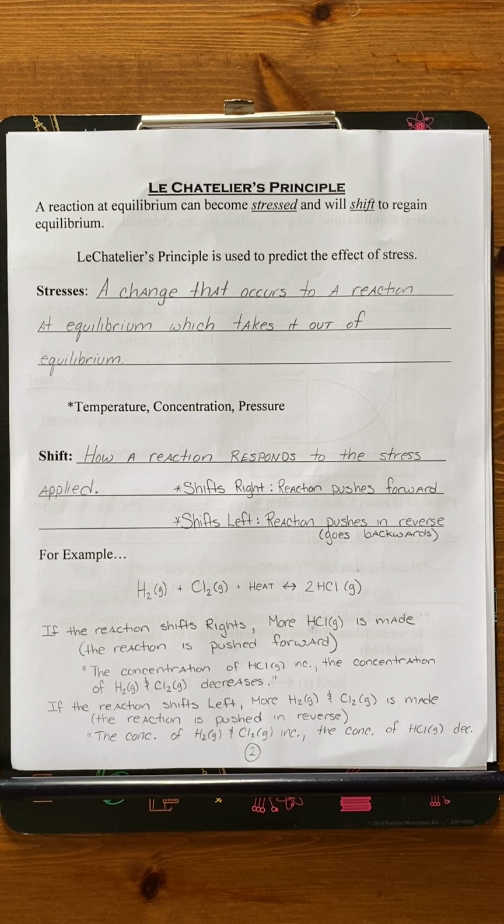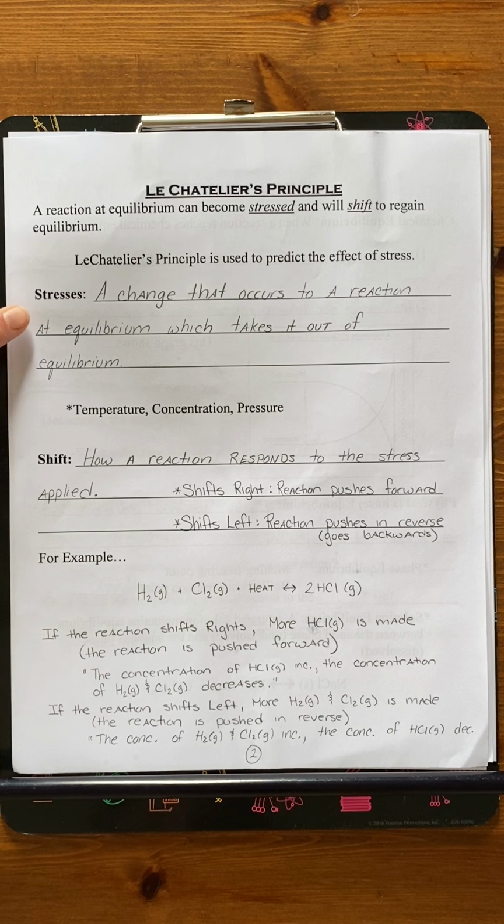Now, those pushes, those things that we can do to push the reaction in different directions, the things that we can change, we call them stresses. A stress is a change that can occur to a reaction at equilibrium, which will take it out of equilibrium. So imagine you're standing on one foot, you're balanced, and someone comes along and gives you a shove. They just knocked you off of your physical equilibrium. Well, those reactions have hit a point where they're going in the forward and reverse reaction at the same rate. They're kind of balanced out. The concentrations are all constant. And then something comes along and messes that up.